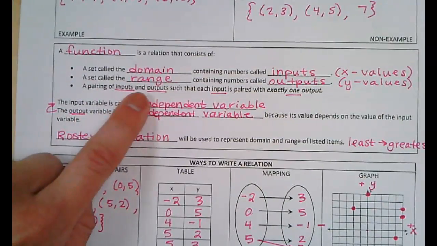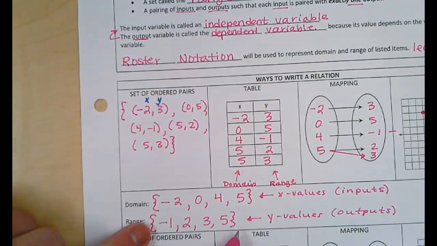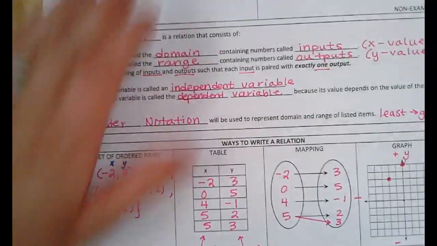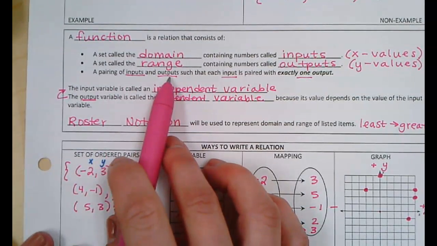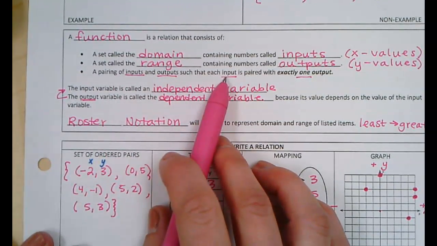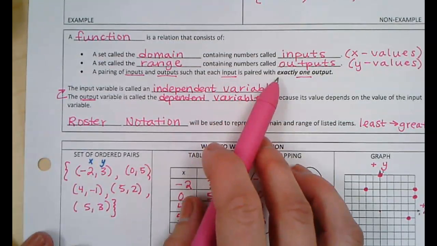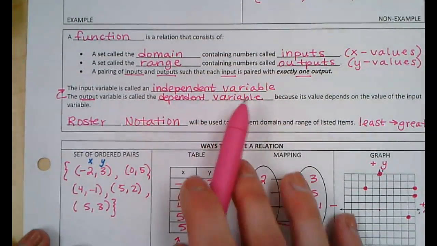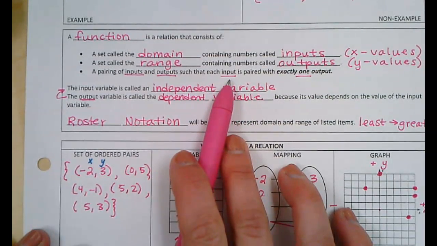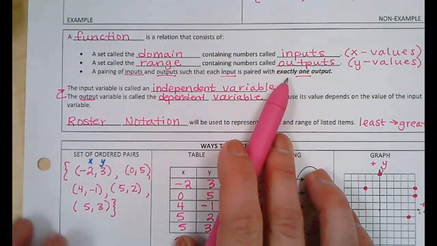We have our set called the range, or the outputs, and that one is also listed off. And our last constraint to be a function, a pairing of inputs and outputs such that each input is paired with exactly one output. So your inputs can only be paired with one output.